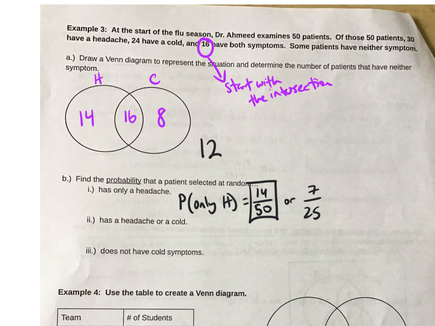Okay, on part II, we're trying to figure out the probability that they have a headache or a cold. Let's use the notation: headache union cold. So we can use the combined events formula from the front page, where we take the probability of the first event, the probability of a headache. In total, there's 30 that have a headache, so it'd be 30 out of 50. And we add to that the probability of a cold, which would be 24 out of 50.